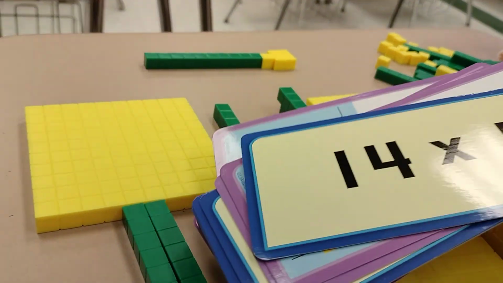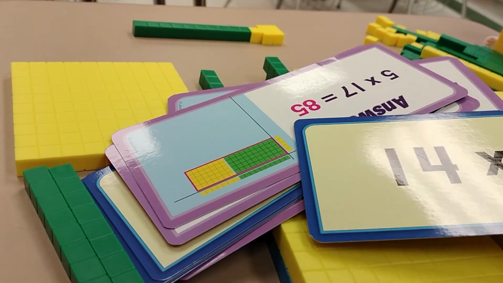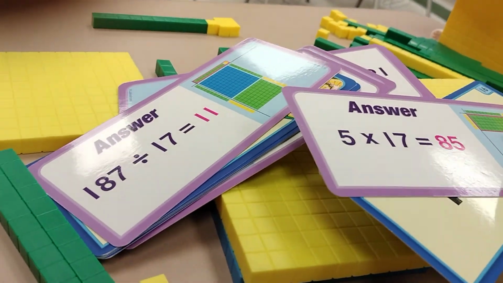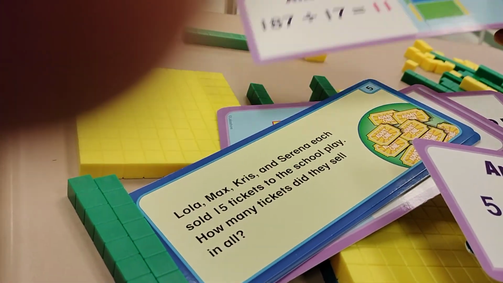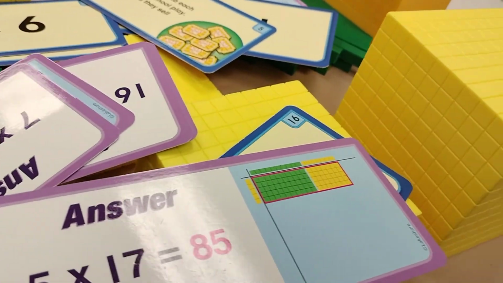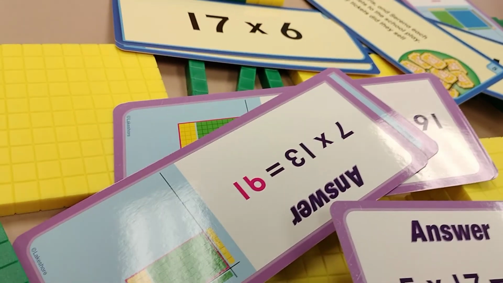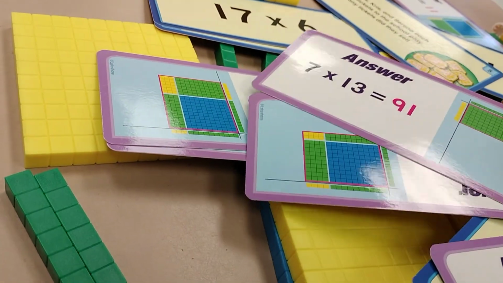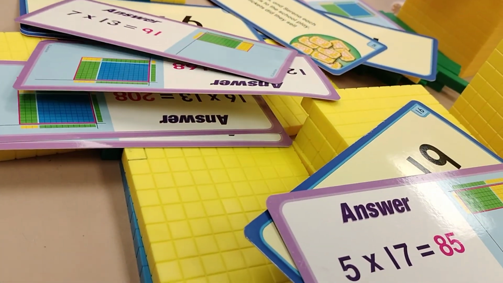Alright, so I have these for you. Okay, so 14 times 19, 5 times 17. So you can also design these things to help your kids, okay? Alright, so in my next lesson, I will treat how to use these blocks to learn division easily.